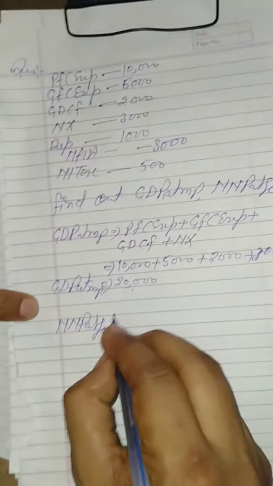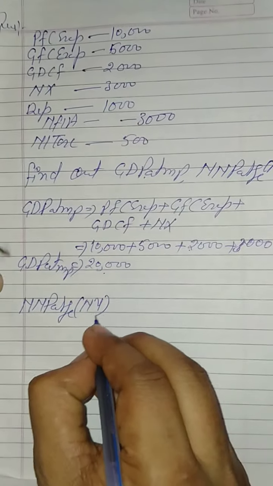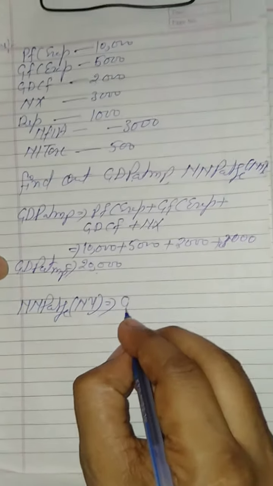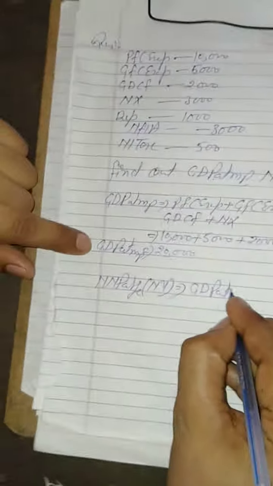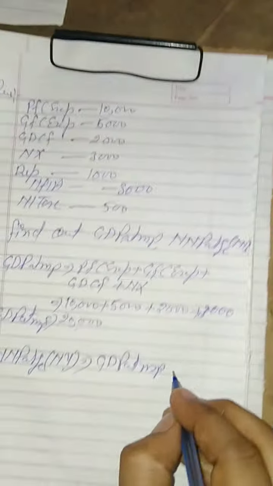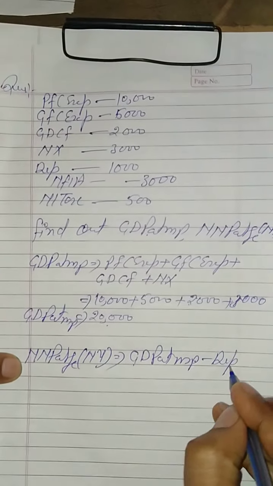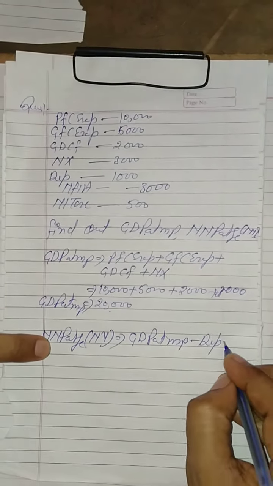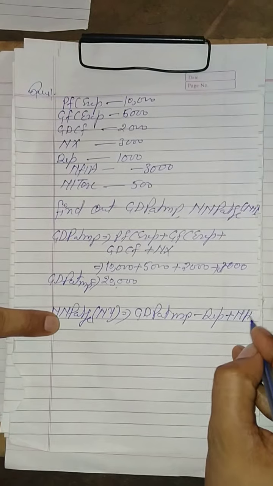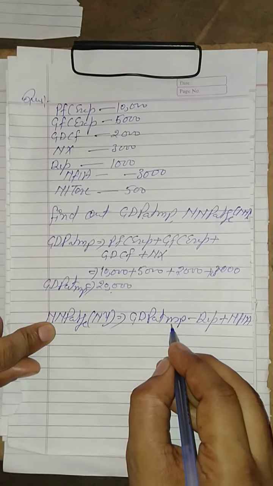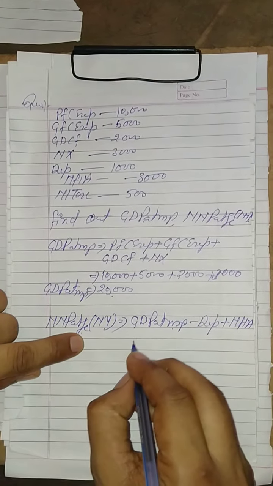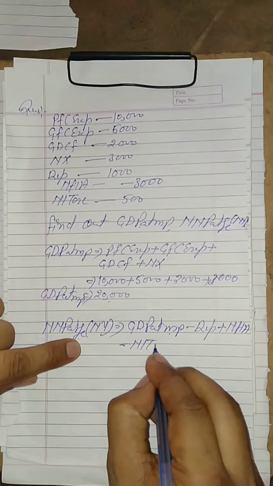NNP at FC. That's national income. You already have GDP at MP. And dear students, gross converts to net by subtracting depreciation, domestic also converts to national by adding NFIA, market price converts to factor cost by subtracting net indirect tax.